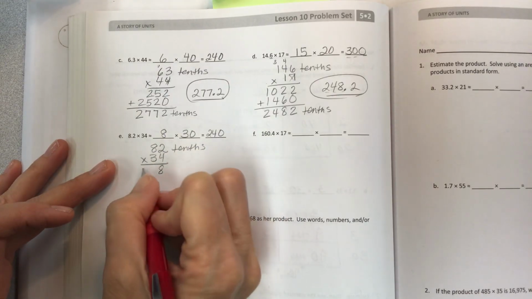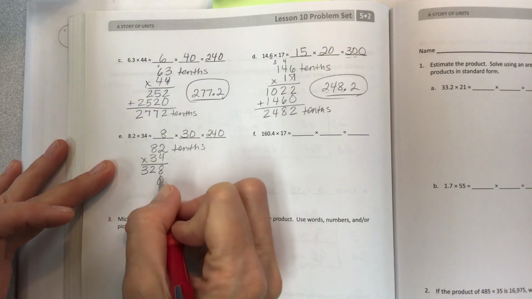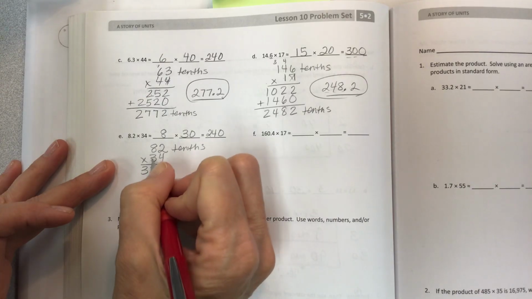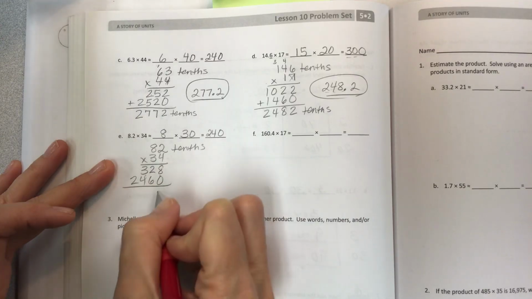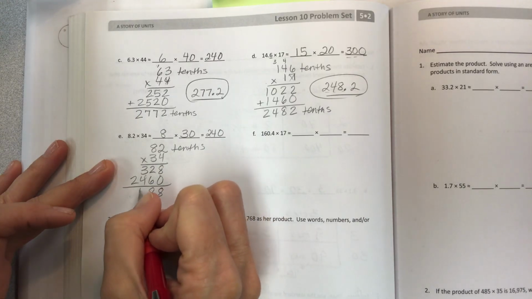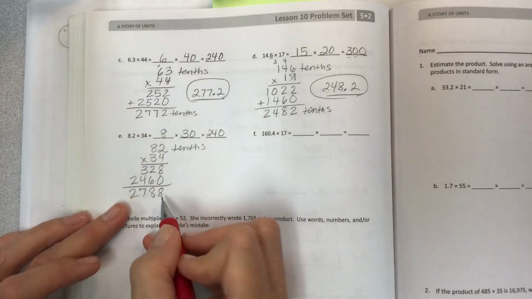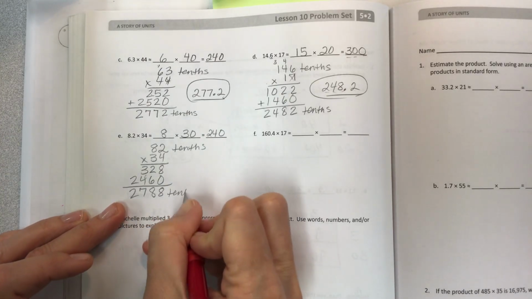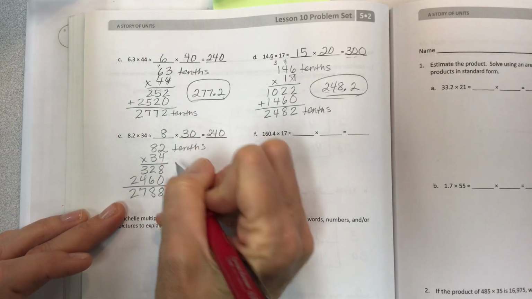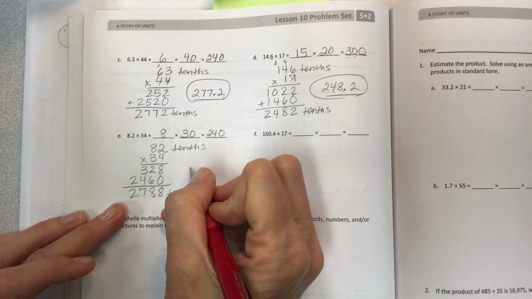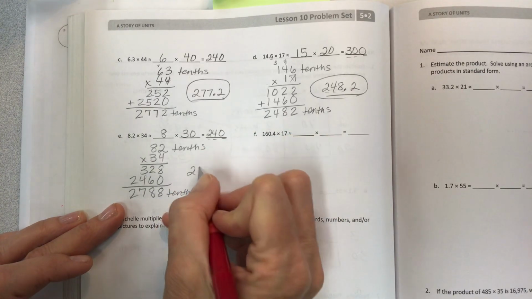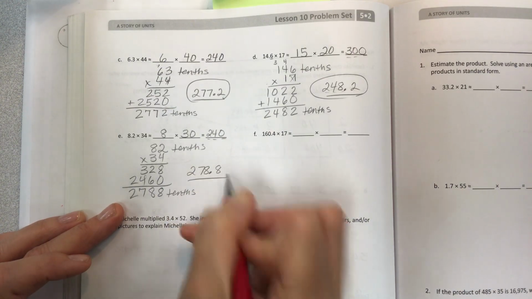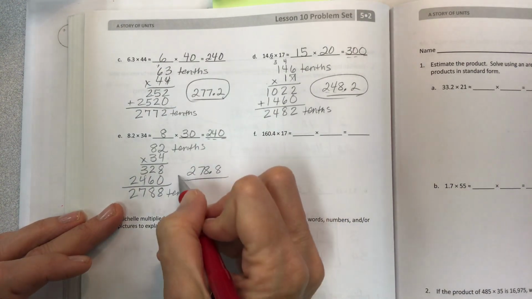4 times 2 is 8. 4 times 8 is 32. Hold this spot with a 0 and then move over to the tens. 3 times 2 is 6. 3 times 8 is 24. Add them up. Add, add, add. And label. Tenths times ones is tenths. Now let's put it in standard form. It's got to be close to 240 or 3 digits for whole numbers. 278.8 would be your answer.